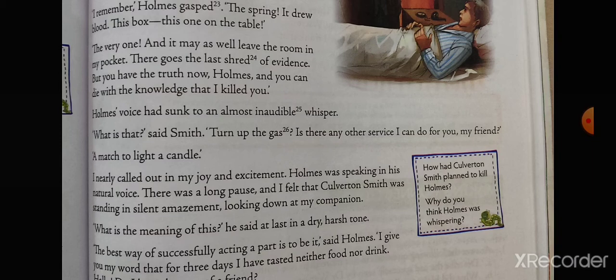Okay, so here gas is used for a lamp that was used to get burned with the help of gas. And he also wanted a match to light a candle.